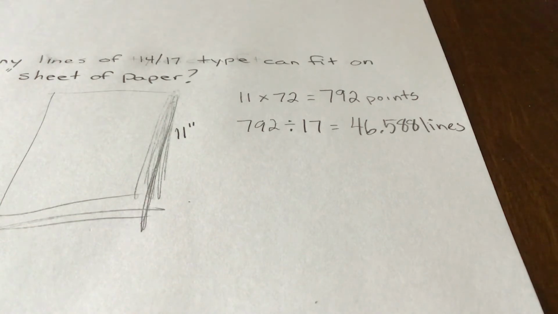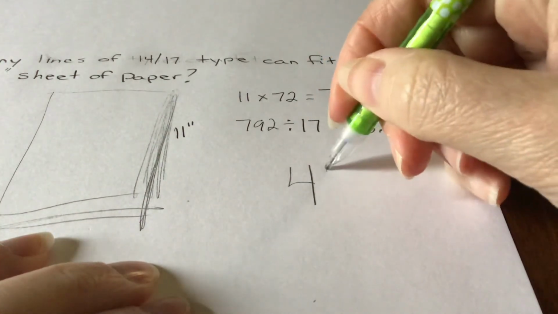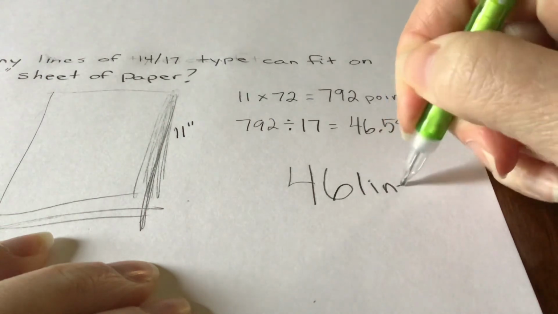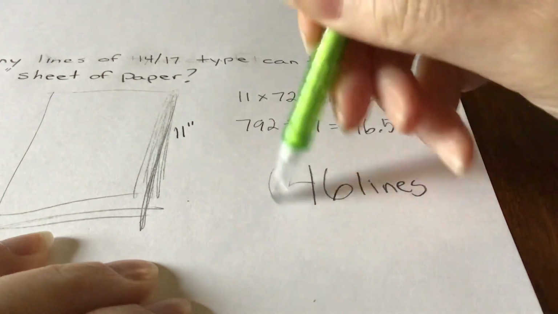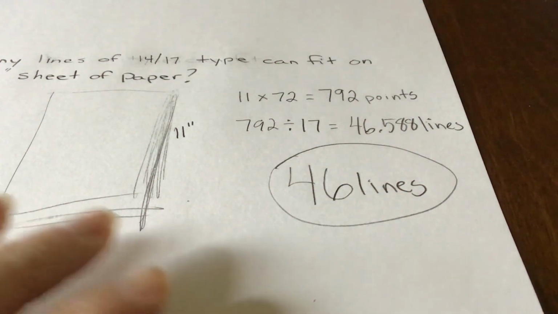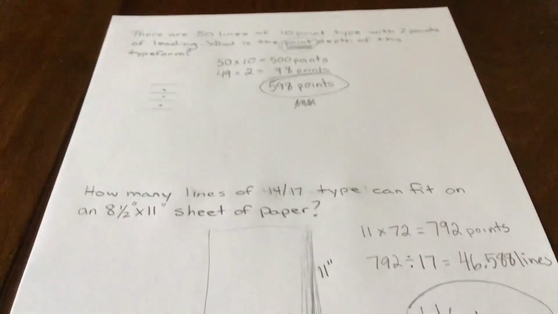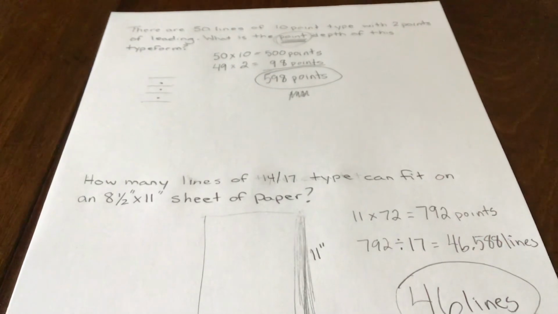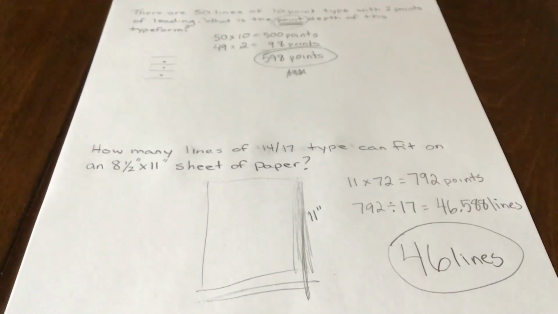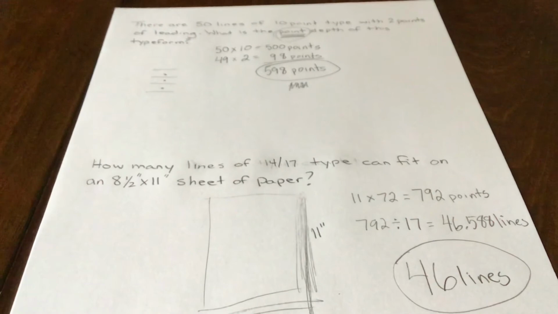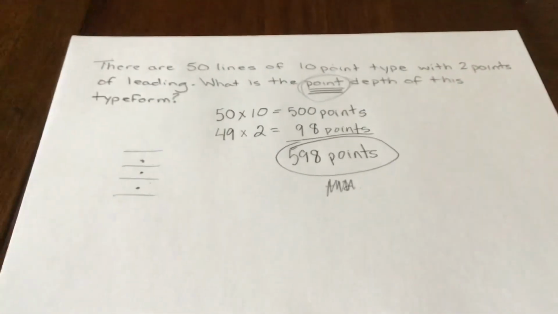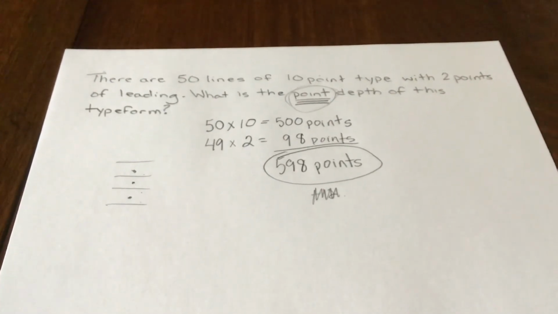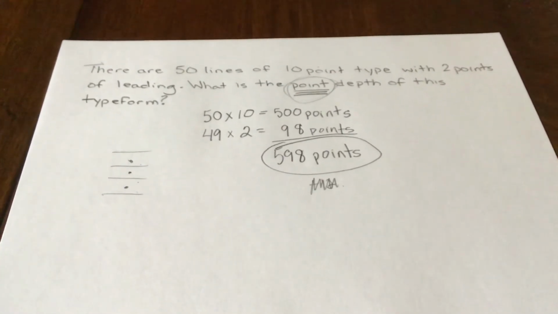In all reality, you would only say, I can fit 46 lines, because why would you want to fit part of a line? 46 lines. These two things are very important because you need to be able to understand how to do this to do the next 3 assignments, especially this part right here. Okay.